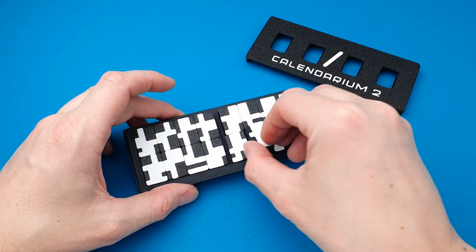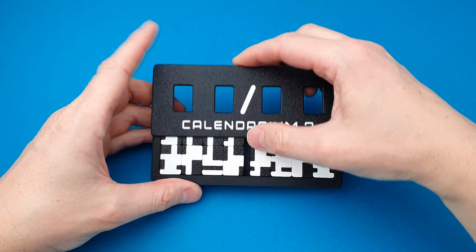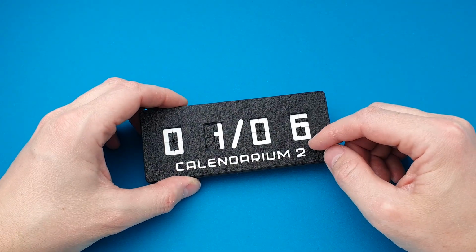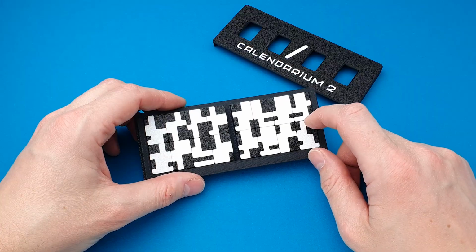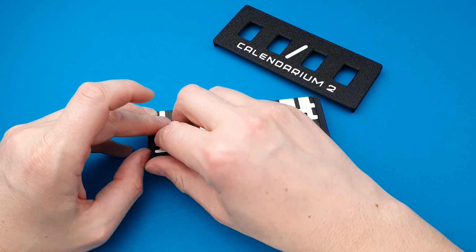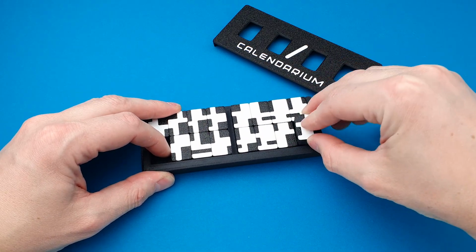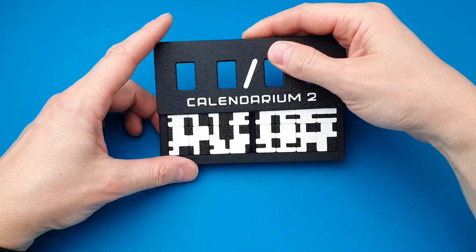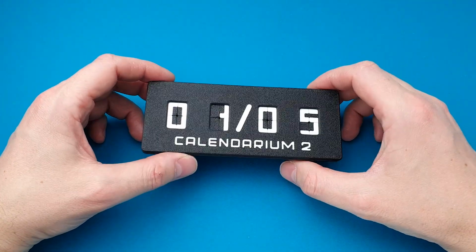Oh yeah, that looks very close to the solution, and maybe, no, I don't think it is the correct one. It shows 6. Maybe I will change this one to something else to make it work for the 5. Let's see. This piece will definitely work here, and if I put it right here, that will be 5. And let's see, the result is May 5th, and that's how you solve the Calendarium 2 puzzle.